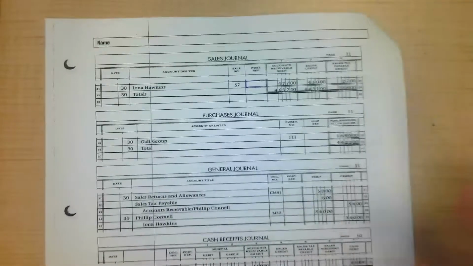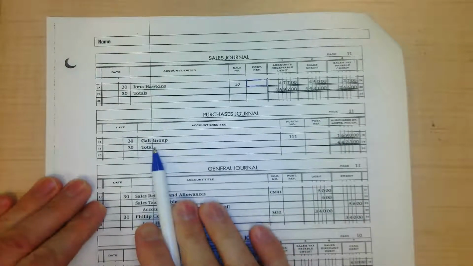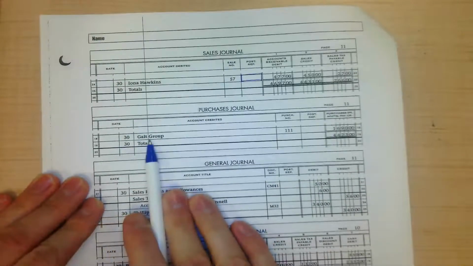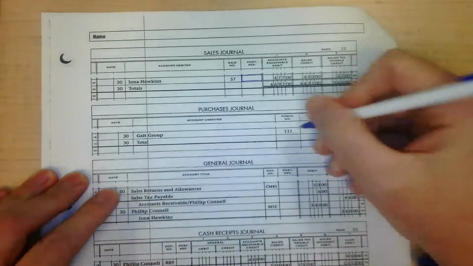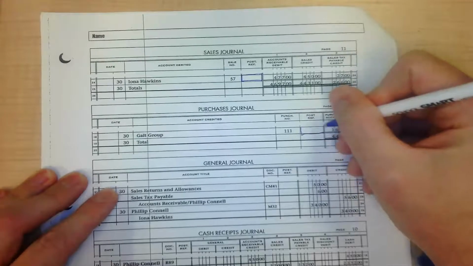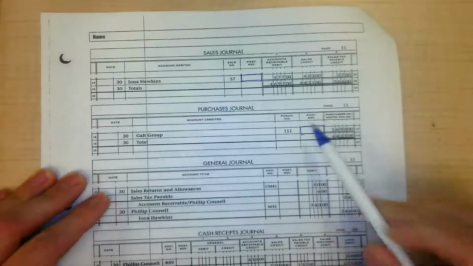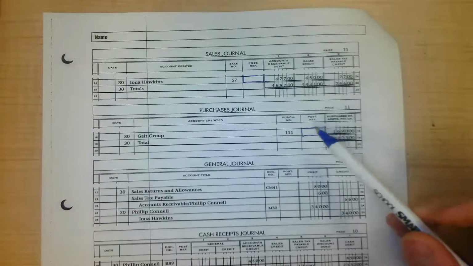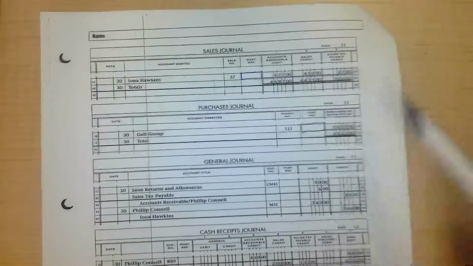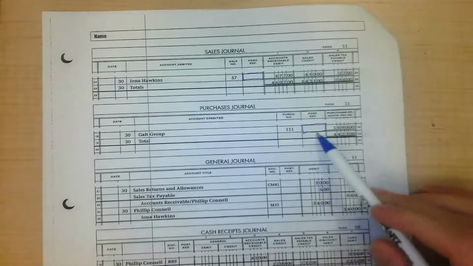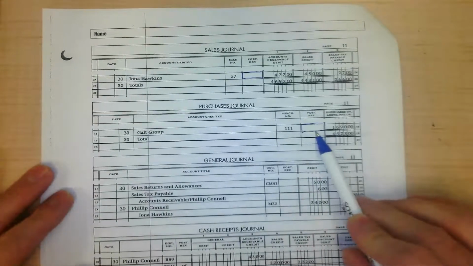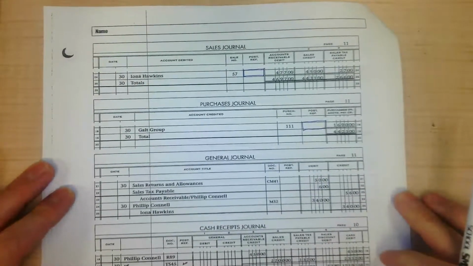The next part is the purchases journal. There's only one individual on the purchases journal. It's Galt Group, so put a little box in their posting reference. We're going to have to post the totals next, but for now, we're just boxing the individuals, the separate items, they call it.